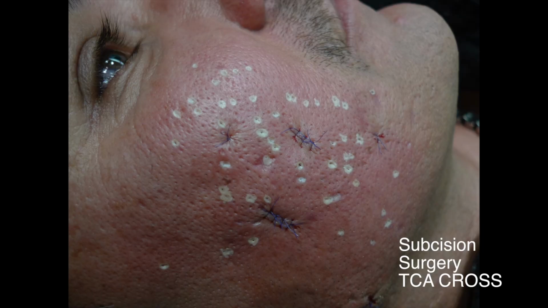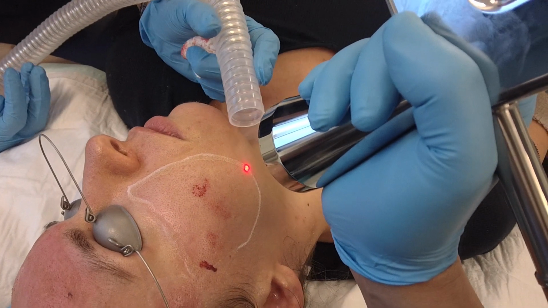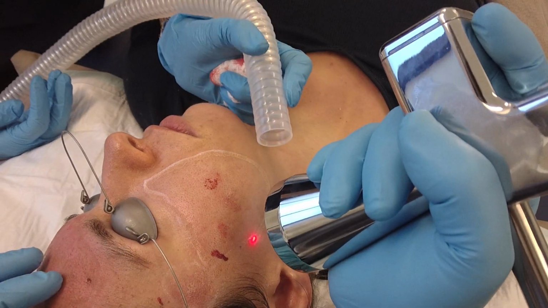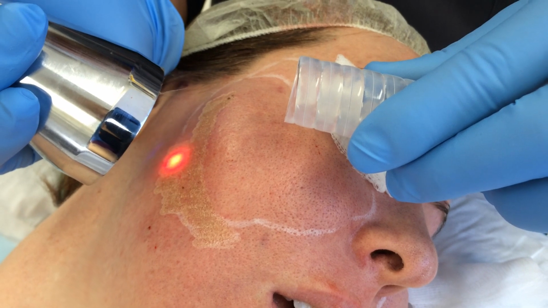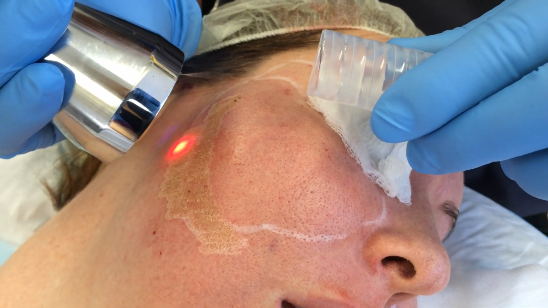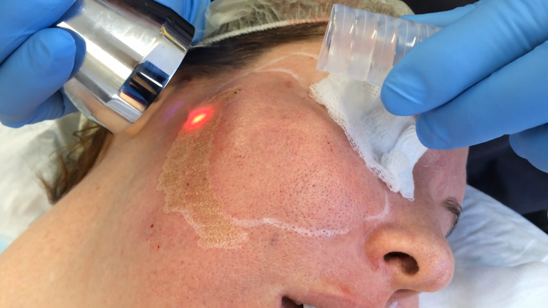So I often combine surgery, subcision, TCA cross, all into one procedure. Laser resurfacing. Well, this is certainly very important to treat scars which are all at the same level. So here I am using a fully ablative erbium laser.